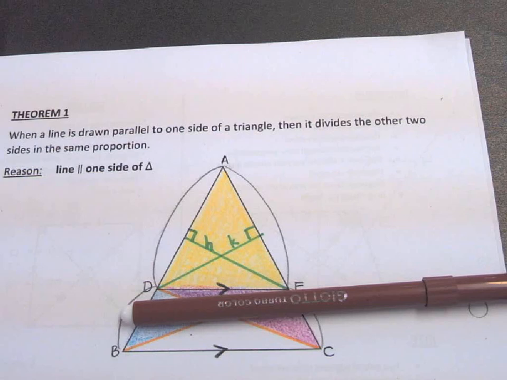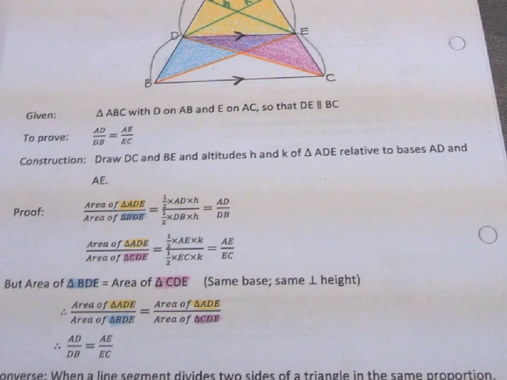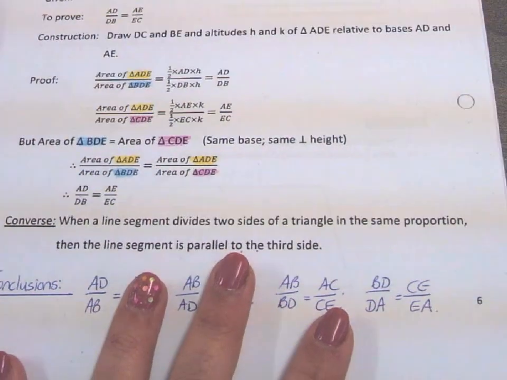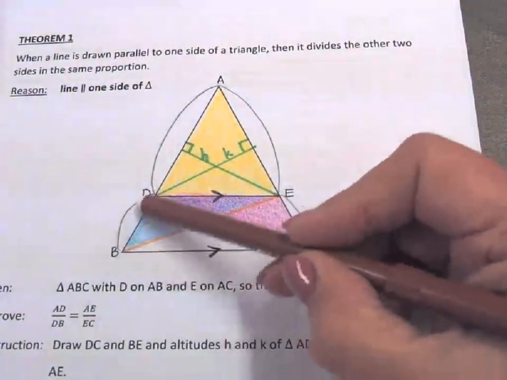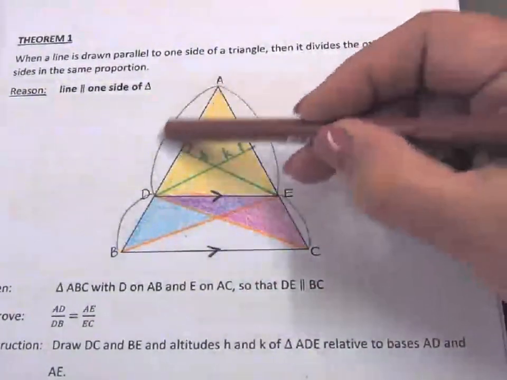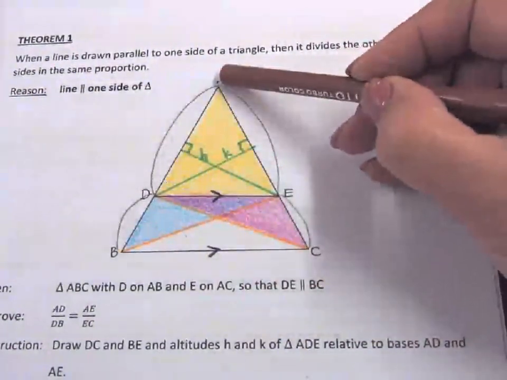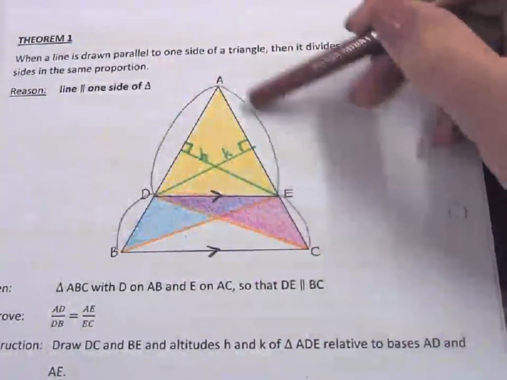Okay, let's carry on. The last proportion is BB, the small one at the bottom, over DA, the big one on top, equals the same as CE over AE.